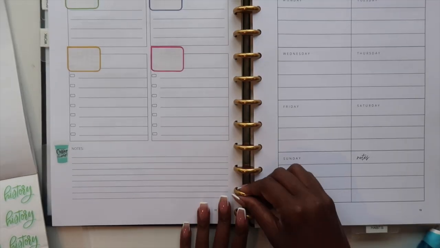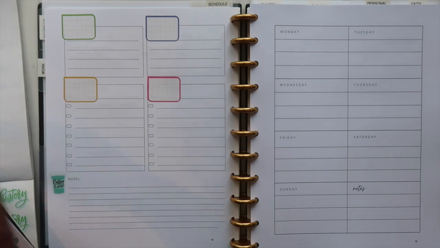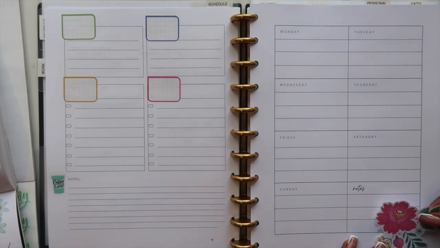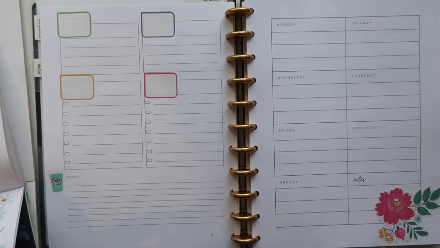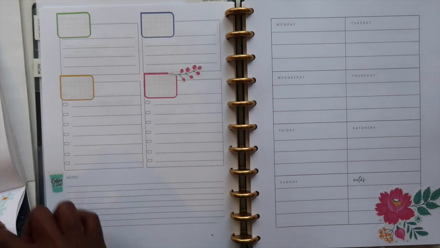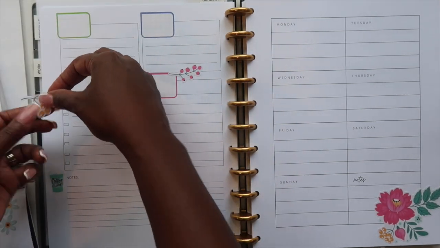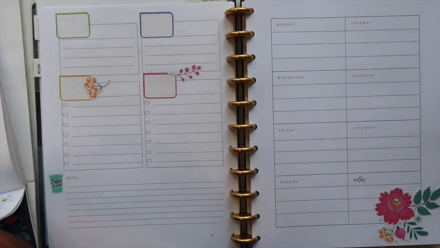So as I am setting up this week, I wanted to talk to you about why the dashboard planner could be the perfect planner for you. The very first reason why I absolutely love the dashboard planner is that it is super functional. If you are not a super decorative planner and you just really like to get down to the nitty-gritty and just write down all of the different things that you have to do, then the dashboard layout is probably going to be perfect for you.